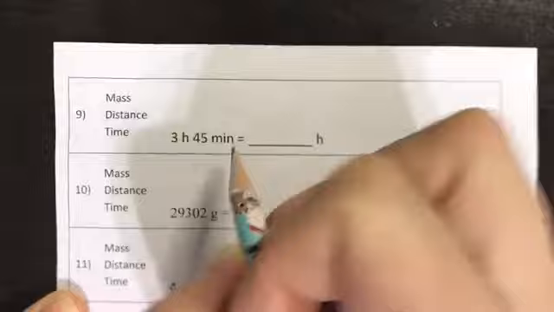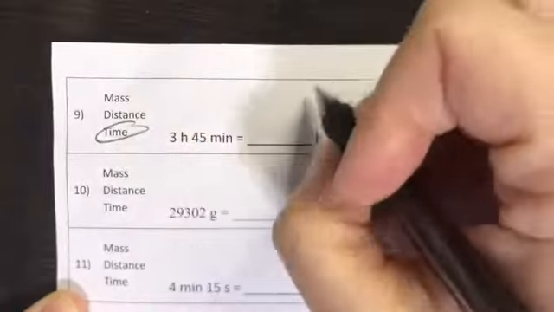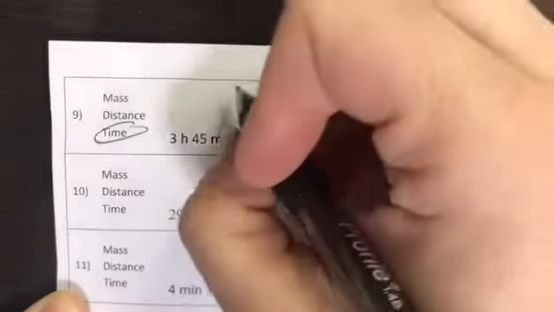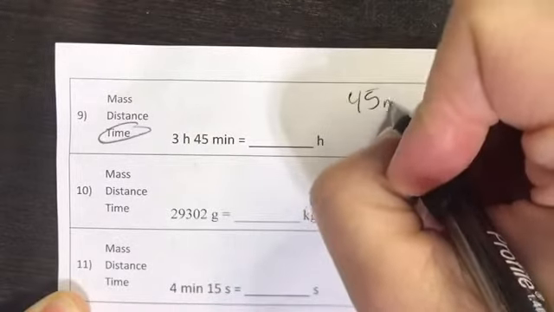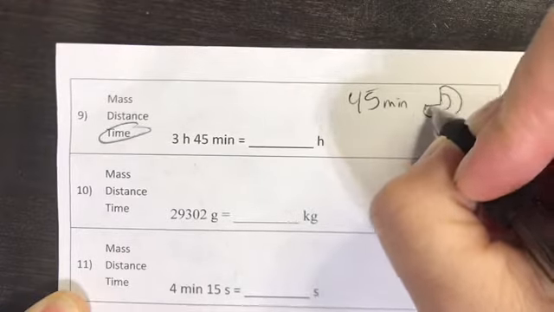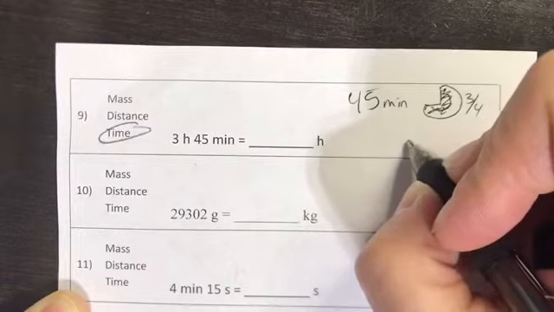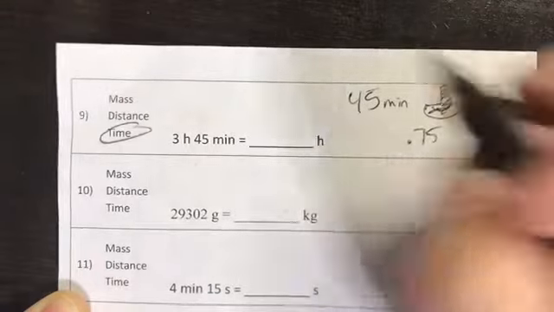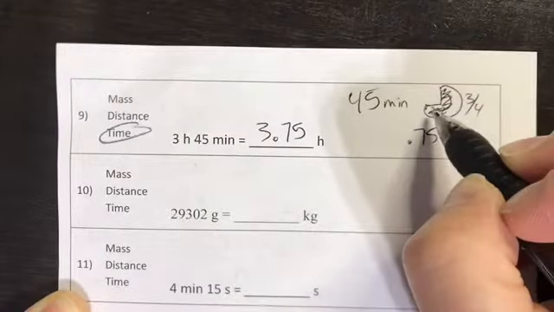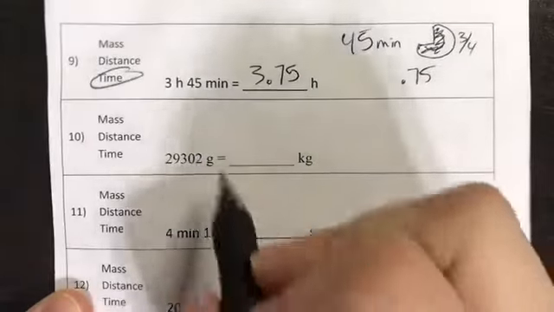So 3 hours, 45 minutes, we're dealing with time. Okay. And that 3 hours, 45 minutes, it's a large amount of time. We need to convert it to hours. 45 minutes is the same thing if you look at a clock. Okay, minute hand goes all the way around. That's 3/4 of an hour. If you think about quarters, 3/4, 0.75, 75 cents. So 3.75, 3 hours, 1, 2, 3 times around, and then 3/4 the way around. So 3.75 hours.